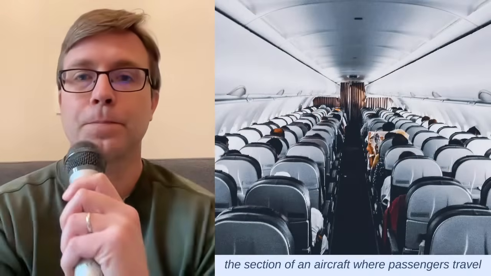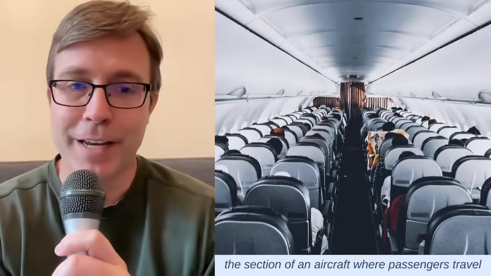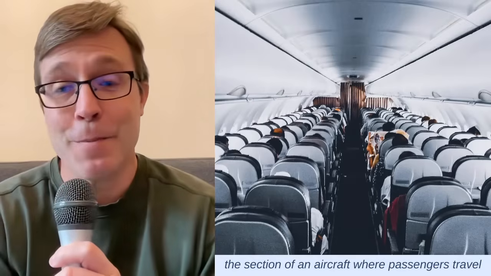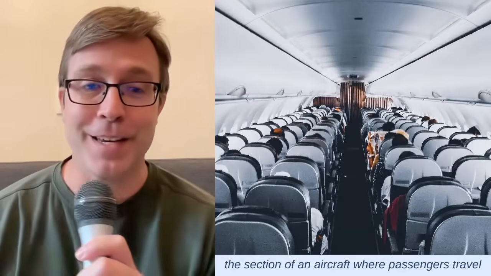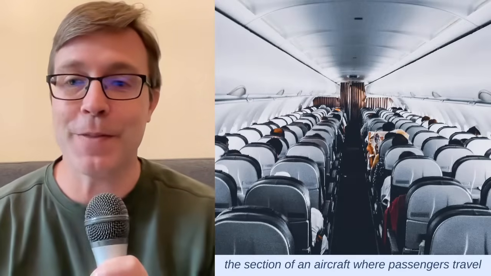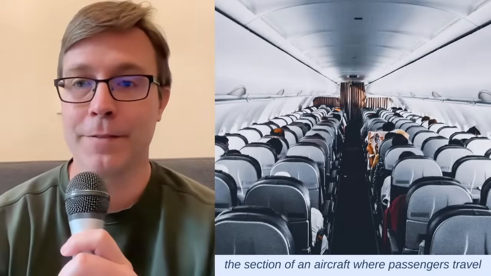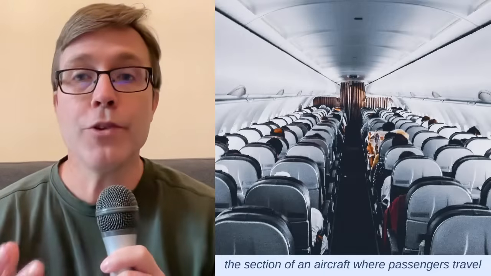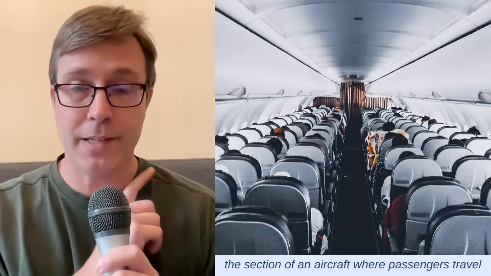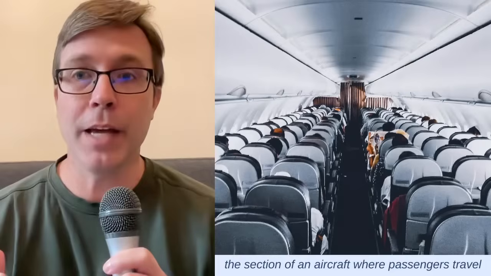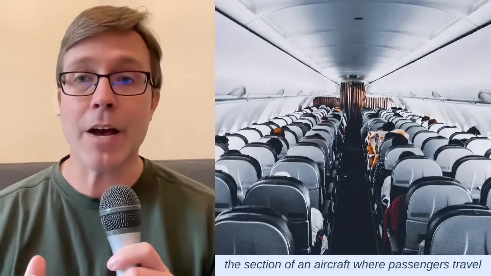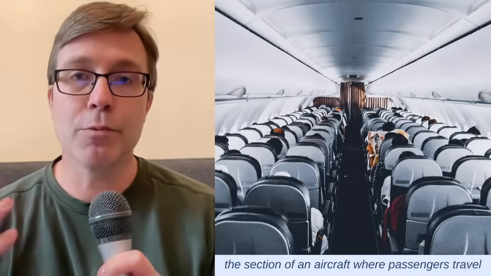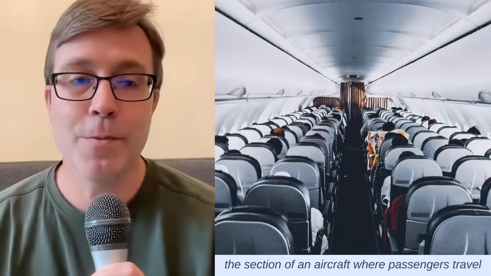The next one. If you're on a plane, I'm sure you've seen this part of the plane before. Many of you may not have been in the cockpit, but if we're talking about the section of an aircraft, of a plane, where the passengers travel, what would you call that section? This section right here. You get on the plane, you go find your seat, you sit down, but that whole area, that section, is referred to as what?